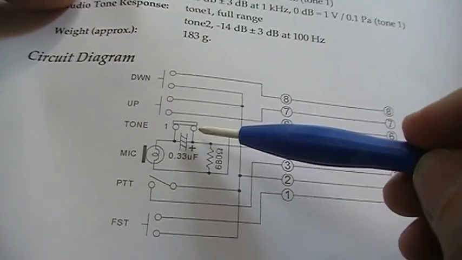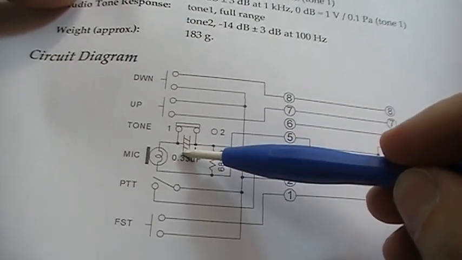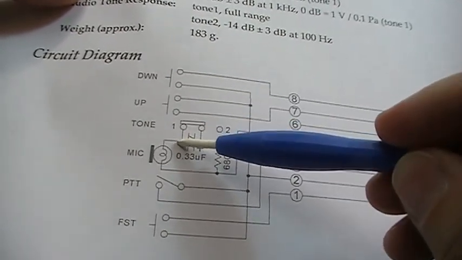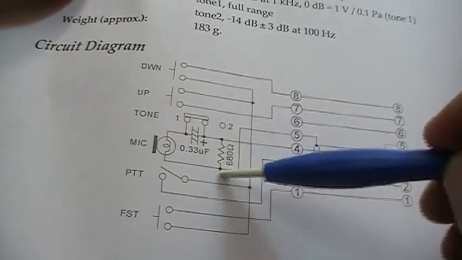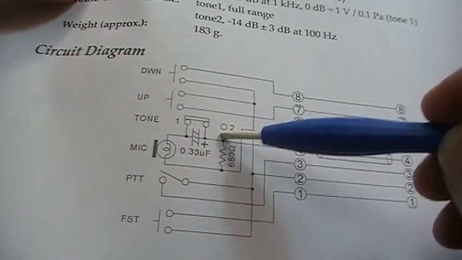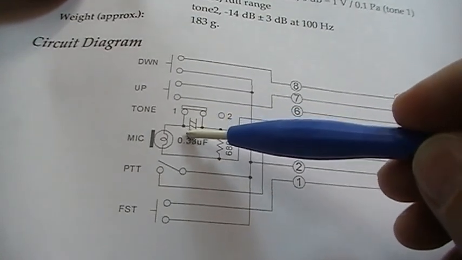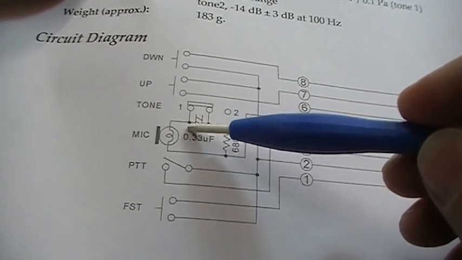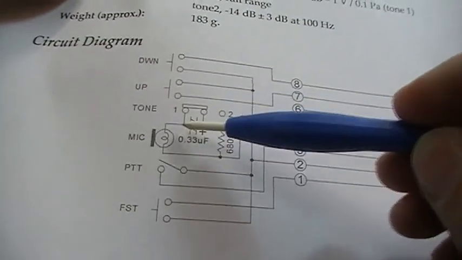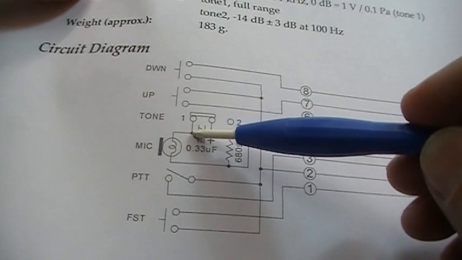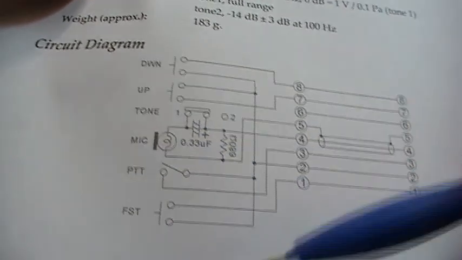But what we can do is switch back to the capacitor and measure again at both points, and then this resistor is isolated, because a capacitor doesn't let DC voltage through, so we should be able to measure the capsule directly.